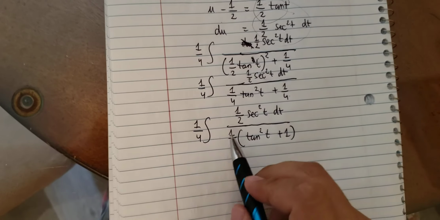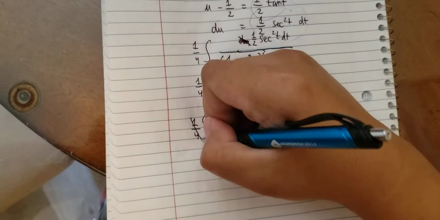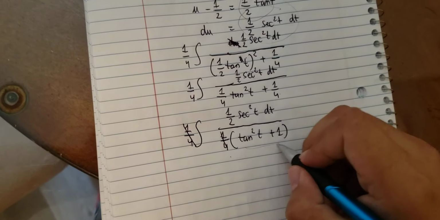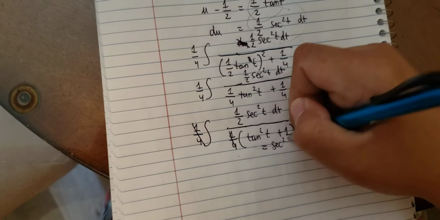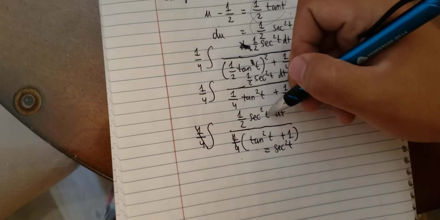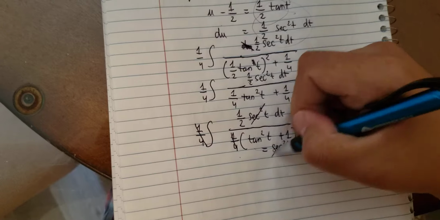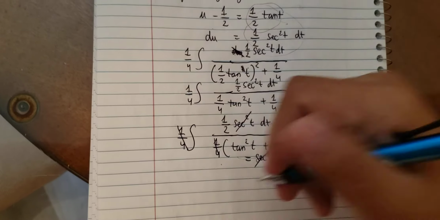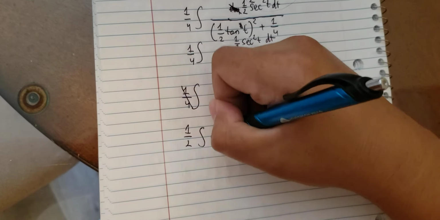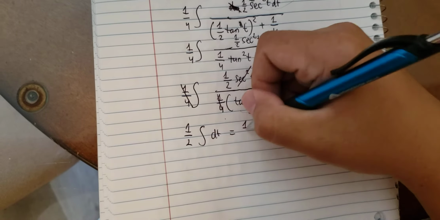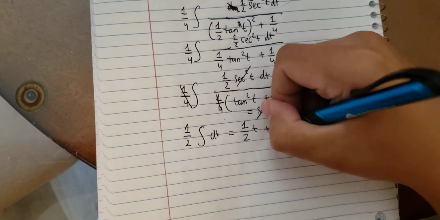So we have number 4 and 1 over 4, we simplify. This one in here is equal to secant squared t. So this one simplifies with this one. That means we just get the integral of 1 over 2 dt. And we get 1 over 2 t plus c.